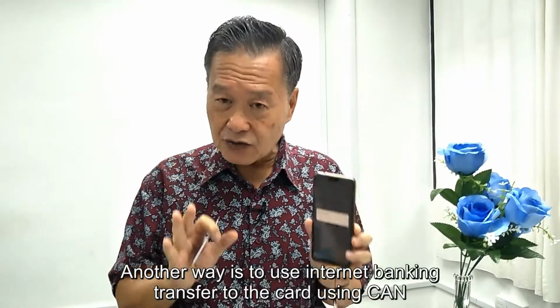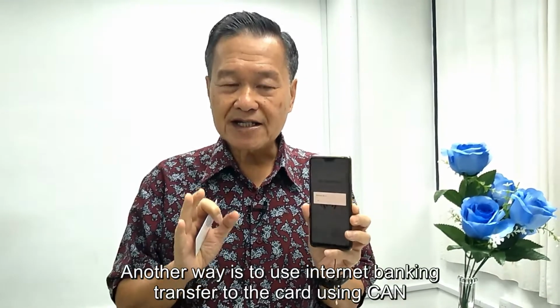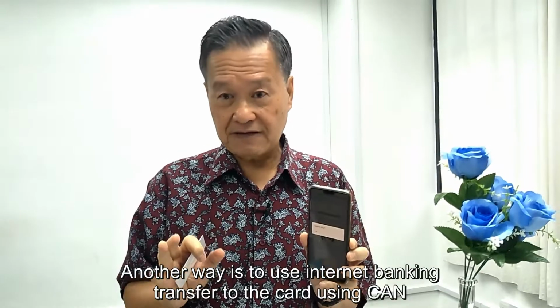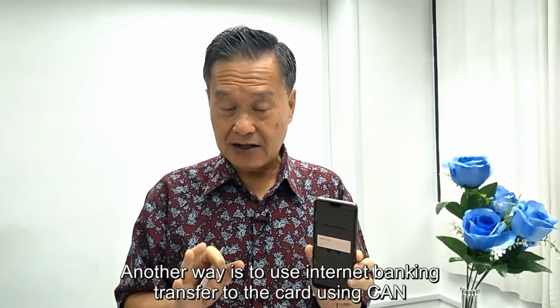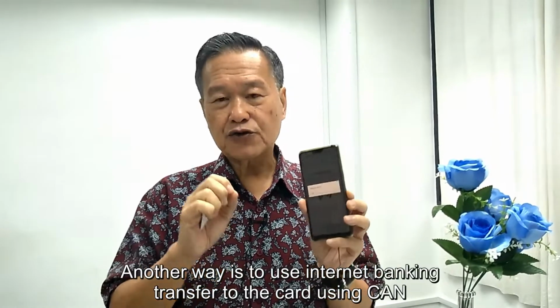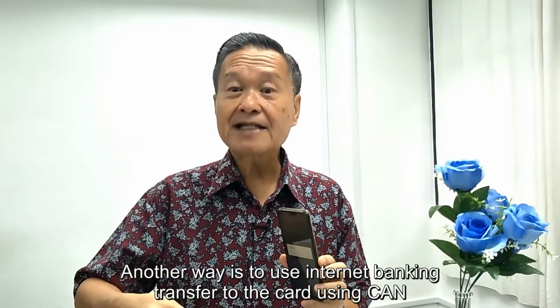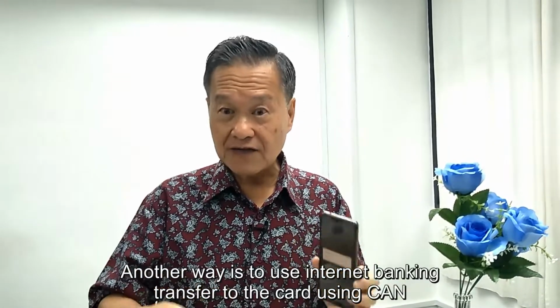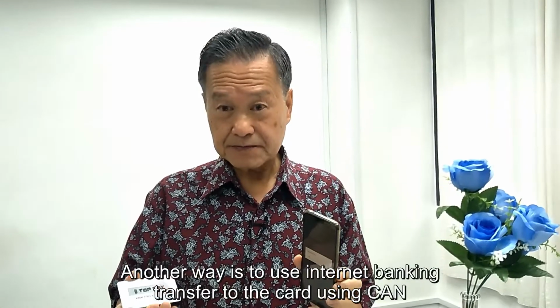Now there is another way you can put money into your card, and it's through internet banking transfer. You log in into your internet banking account, and you will say, I want to transfer $100, and you have to quote your CAN number. So when the transfer is made, that money goes into your card.